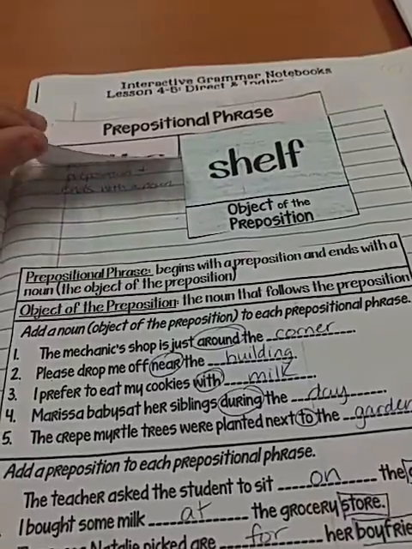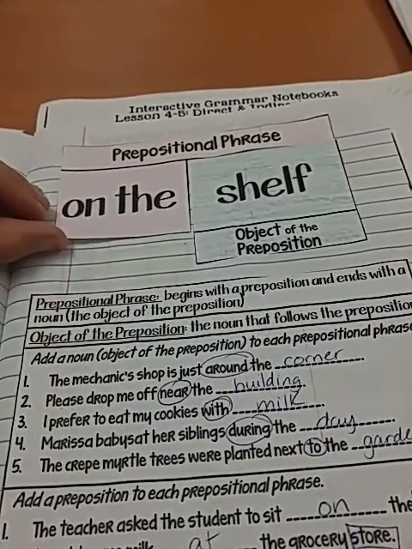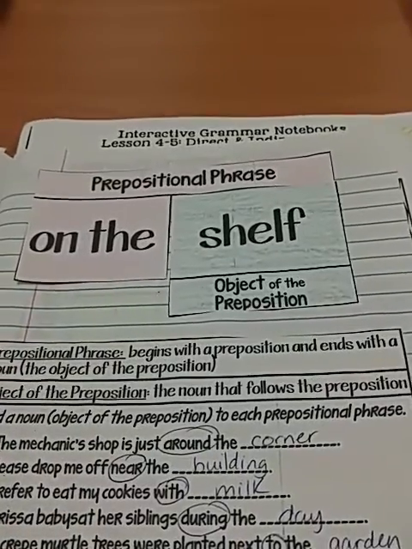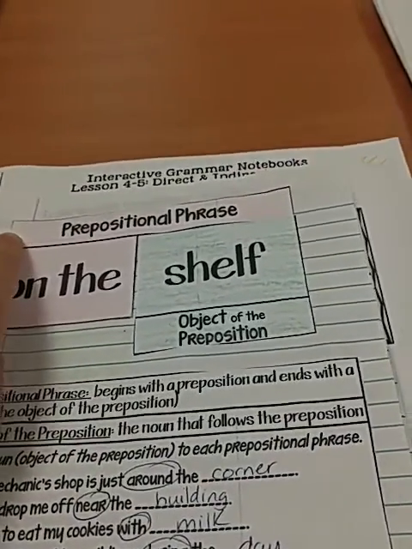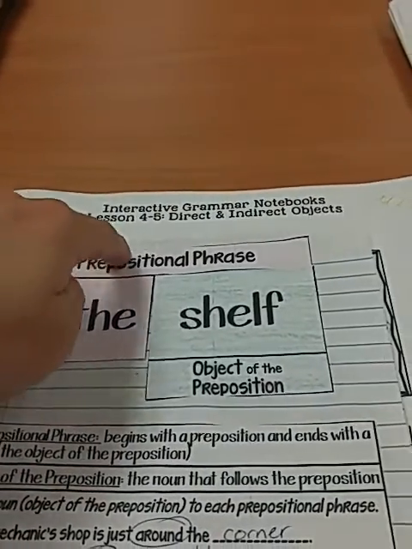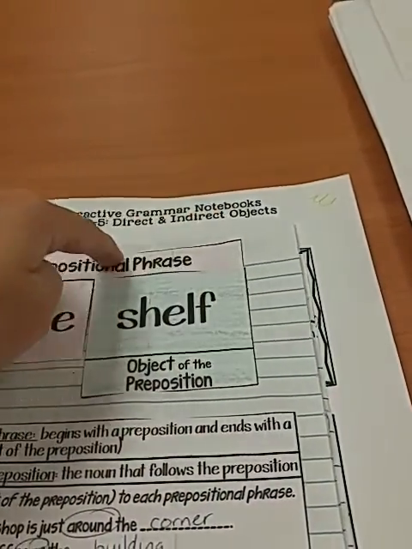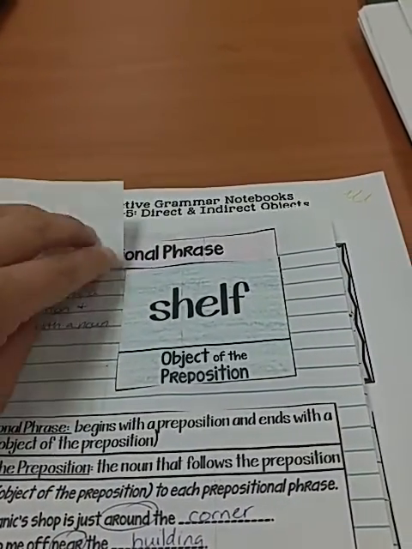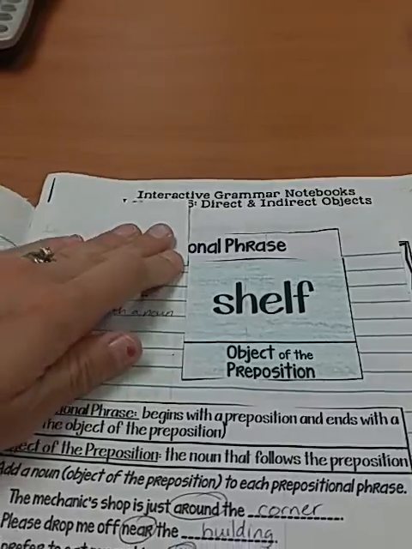Now we're going to glue down the pieces. So listen carefully so you know how to glue it. On the back of the prepositional phrase, you're going to put glue right on the long rectangle. Do not put it underneath on the shelf because that's going to be a flap open.